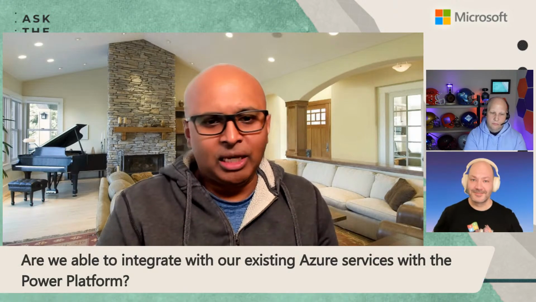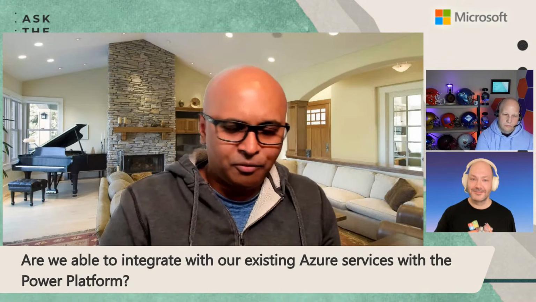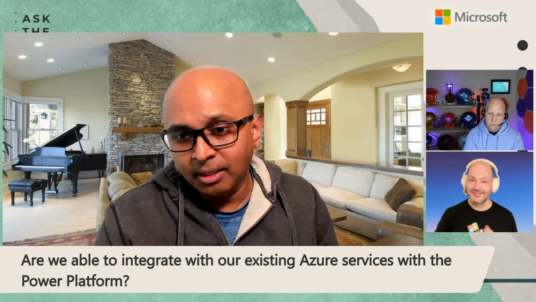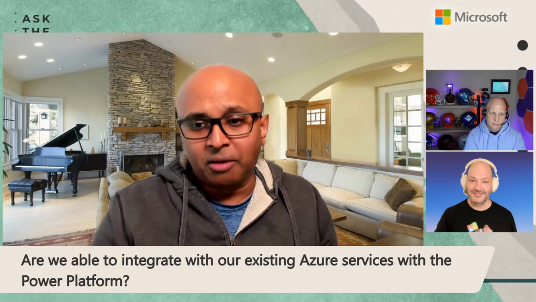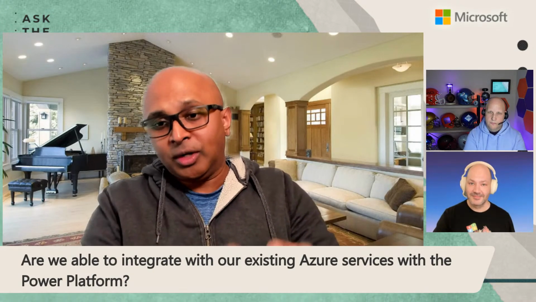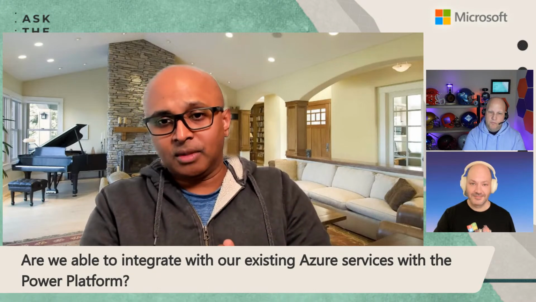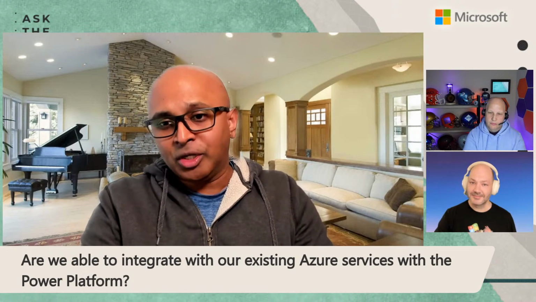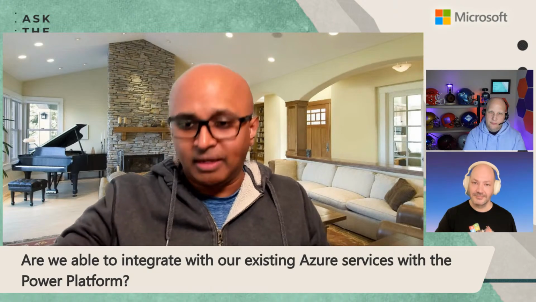So what if I've invested a lot into Azure services and in Azure infrastructure, and I want to start adopting the Power Platform? Is there a way for me to integrate my existing Azure services into the Power Platform? Absolutely. If you're running, let's say, Azure SQL directly on Power Platform, one of the great things about Azure SQL is that you already have an entity relationship there. And from that, you can generate an app in that context.